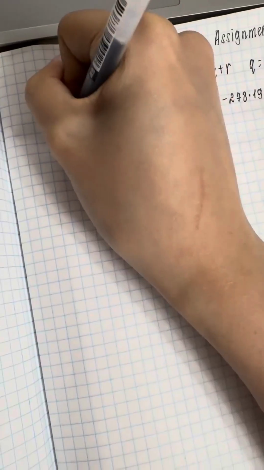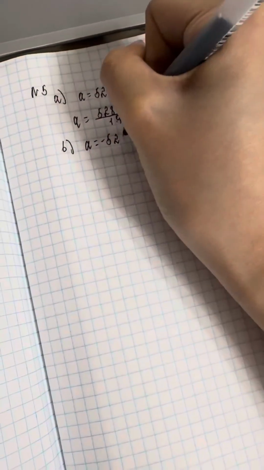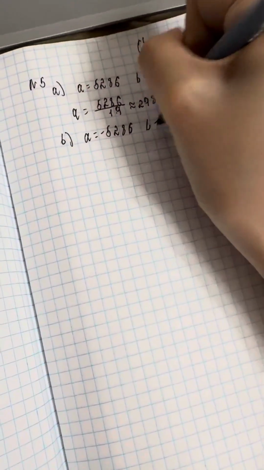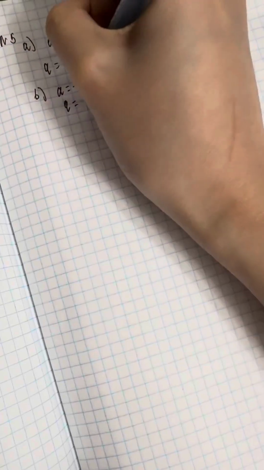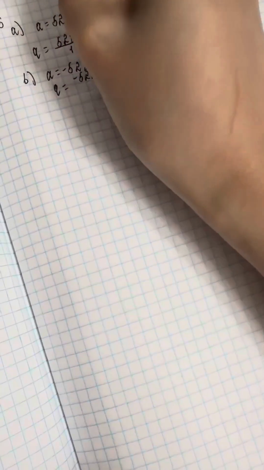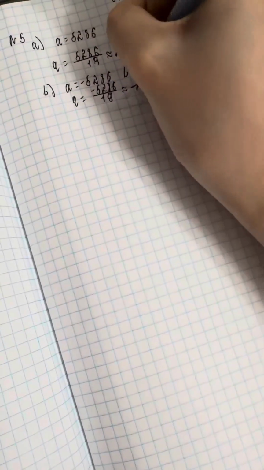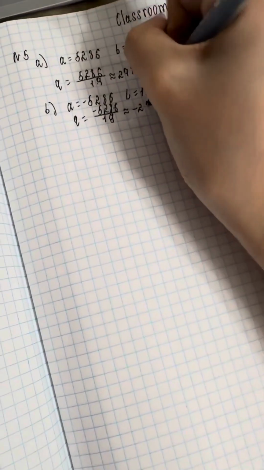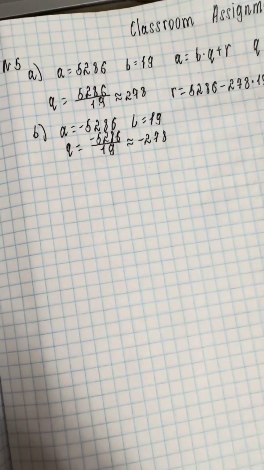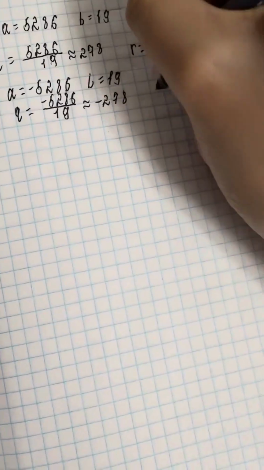I'm sorry. And in B, we have negative 5,286, B equal to 19, and find the Q. We have negative 278, and find R.